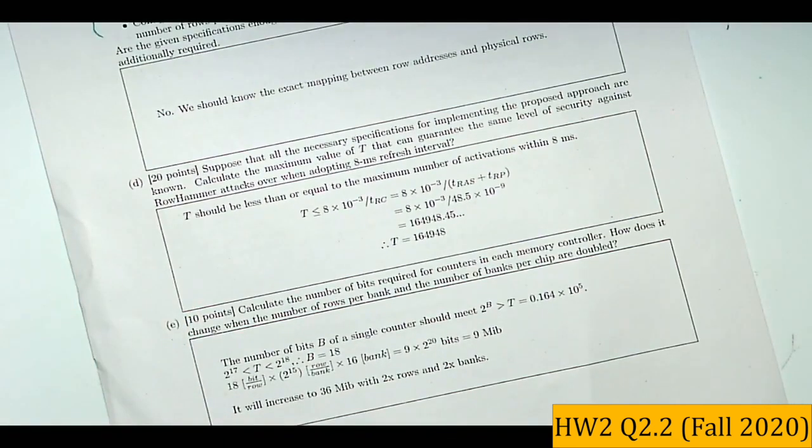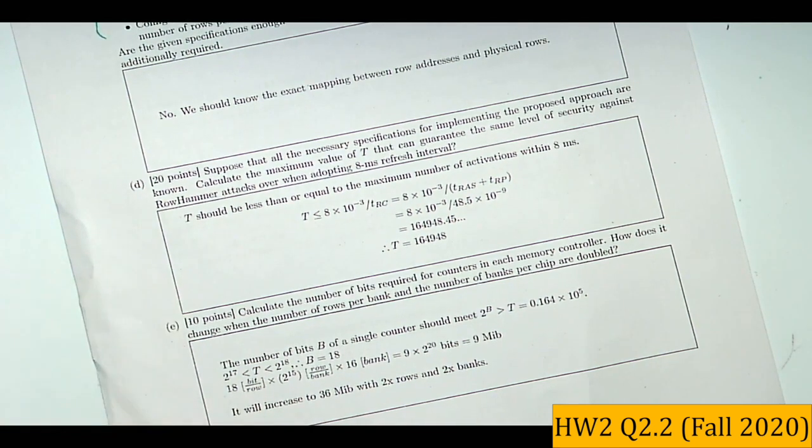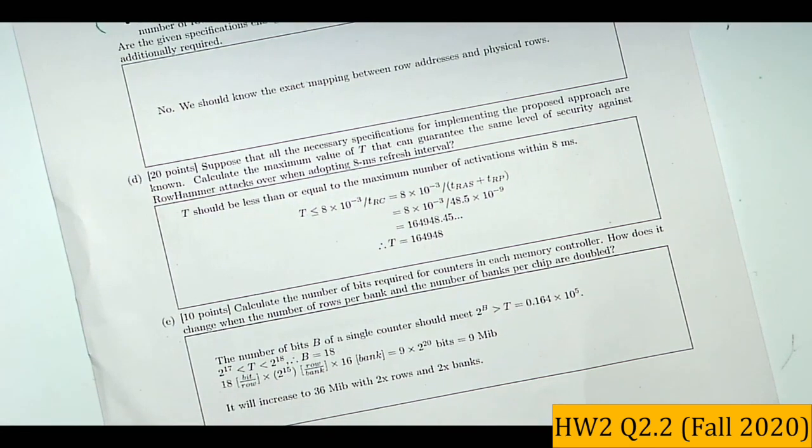Reducing the refresh interval limits the number of activations within consecutive refreshes. Because the hammering method is activation, we can limit the maximum number of activations.